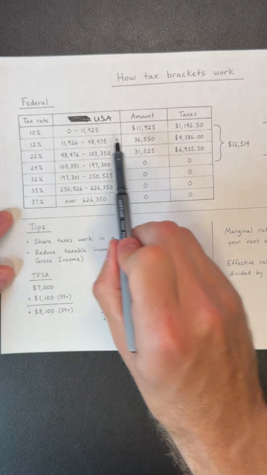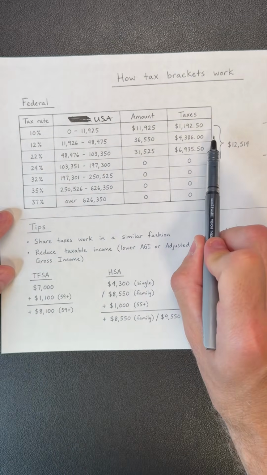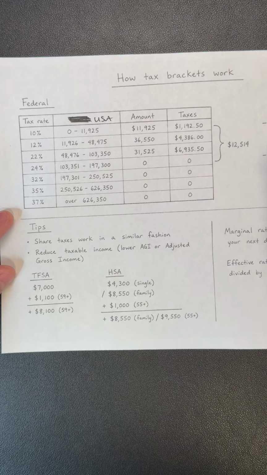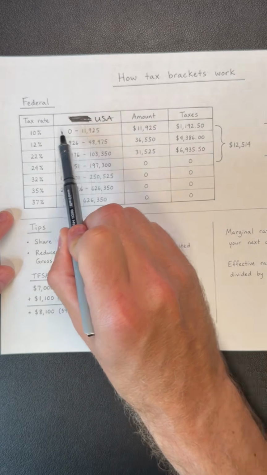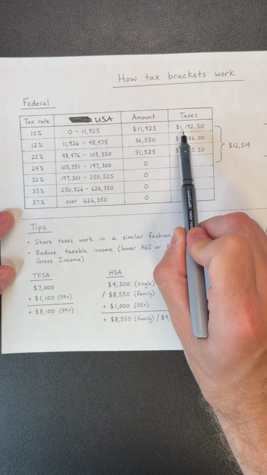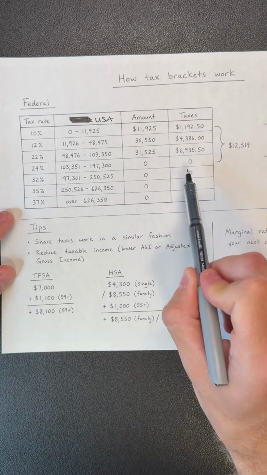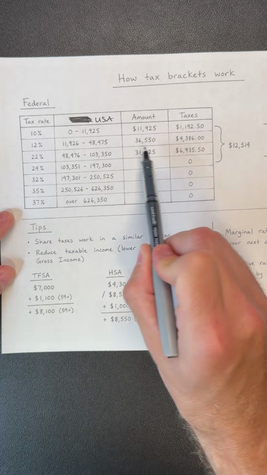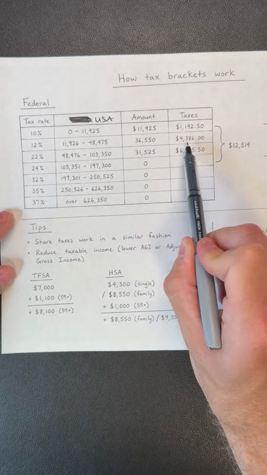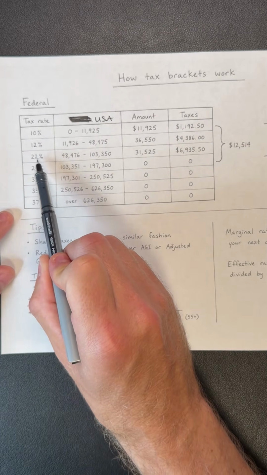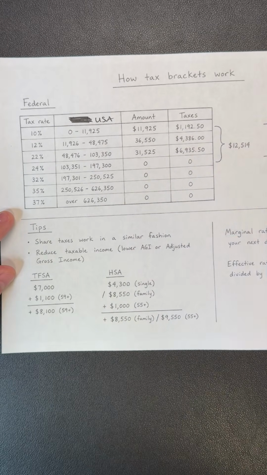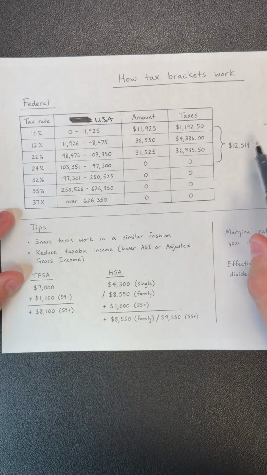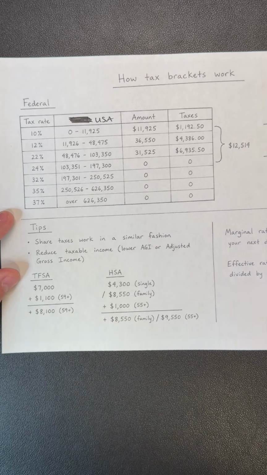So basically, how it works out, if you have somebody that made $80,000, that's the example we're going to use here. So they earned all 11,000 between those two numbers. The taxes they paid were 1,192.50. Same thing goes for here. They're basically taking 12% times that, actually 4,300, and then 22% times 31,000, 6,935. So the total taxes they paid were 12,514.